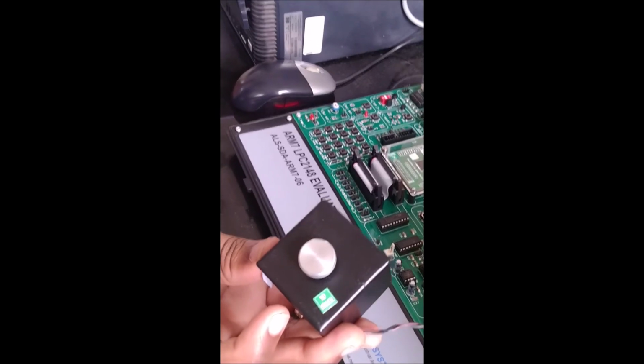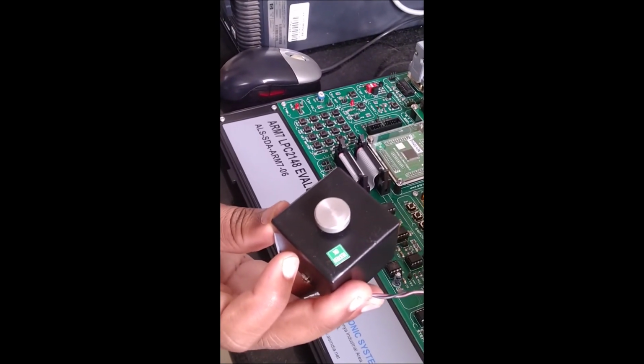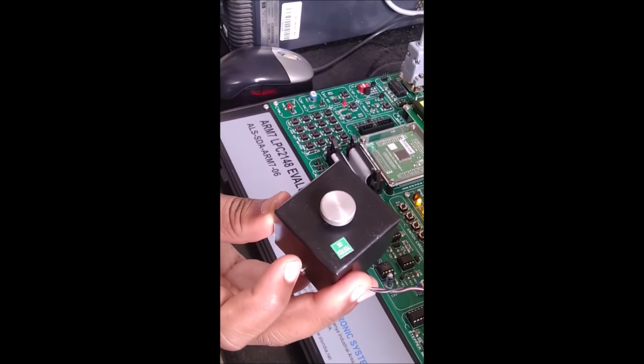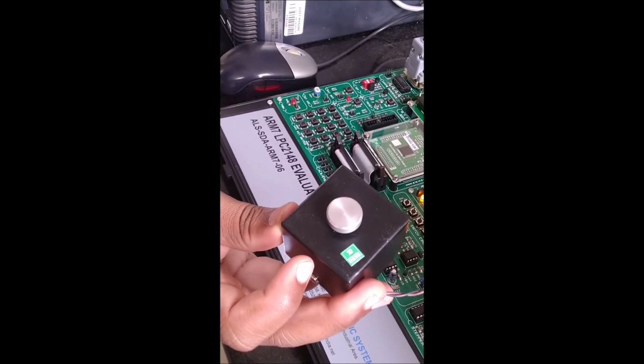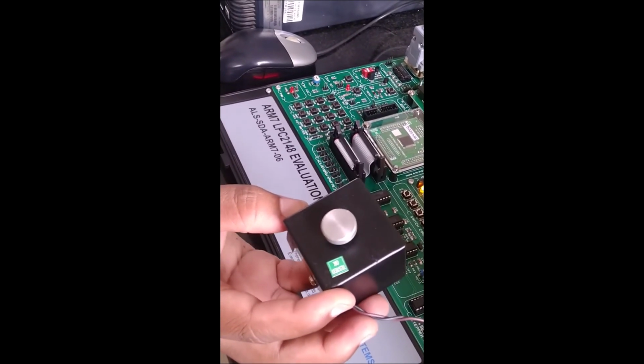So the program is interfacing and controlling the DC motor. In this program we are interfacing and controlling the DC motor, which means that we are rotating the motor head clockwise and also anti-clockwise. So this is the correct output of interfacing the DC motor to the microcontroller.